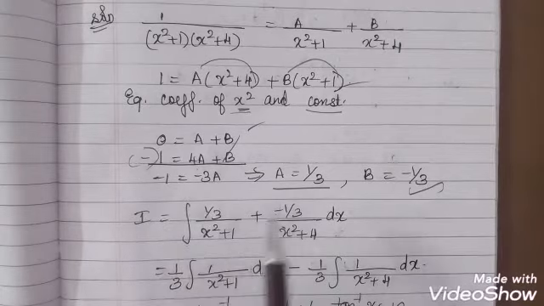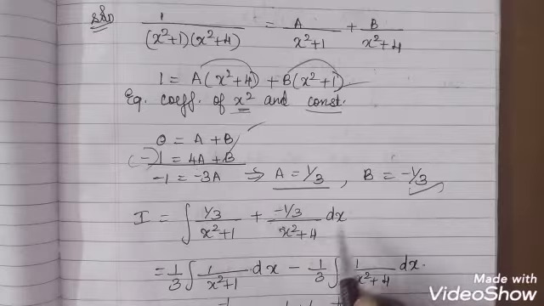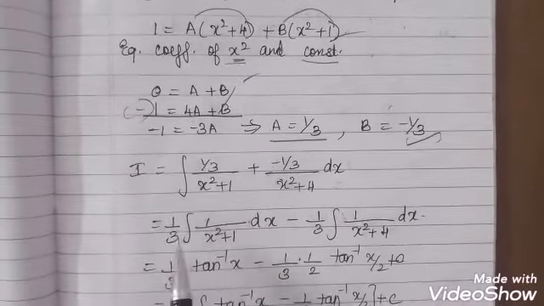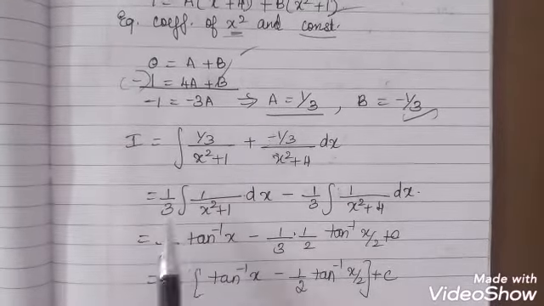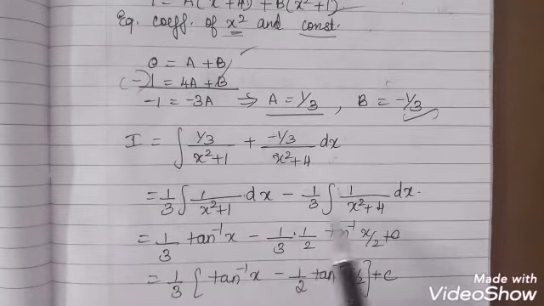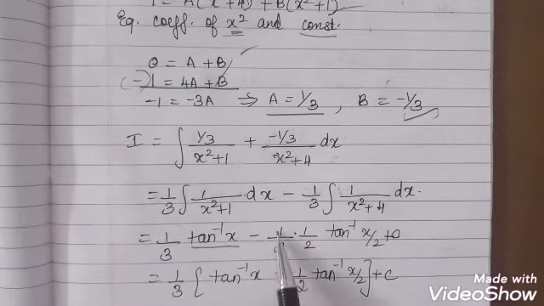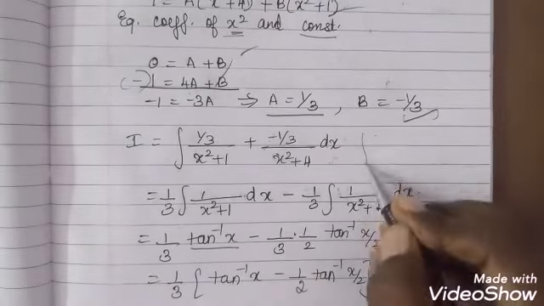So substitute it. I is equal to integral of (1 by 3) by (x squared plus 1) plus (minus 1 by 3) by (x squared plus 4). I'll separate it as two separate integrands: 1 by 3 into integral of 1 by (x squared plus 1) dx minus 1 by 3 into integral of 1 by (x squared plus 4) dx. So here it's 1 by 3 into tan inverse of x minus 1 by 3 into, what's the formula you get here?